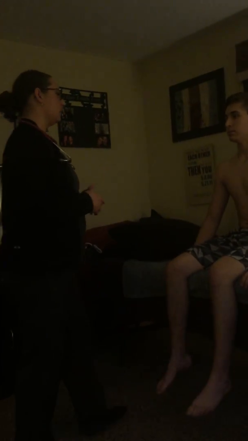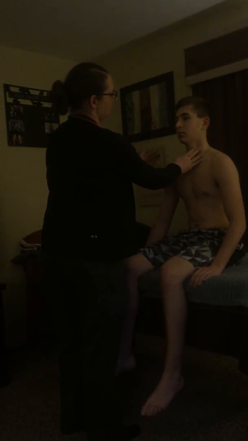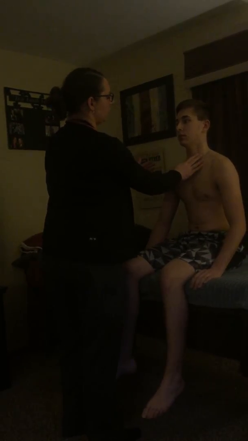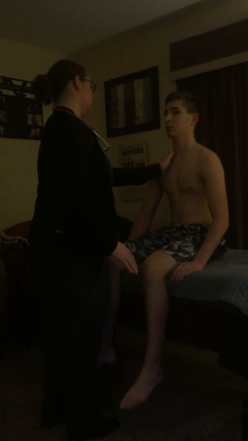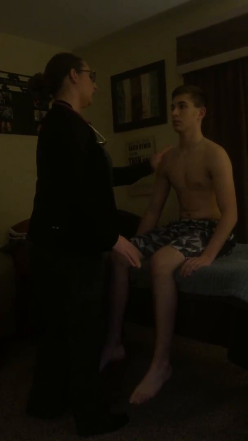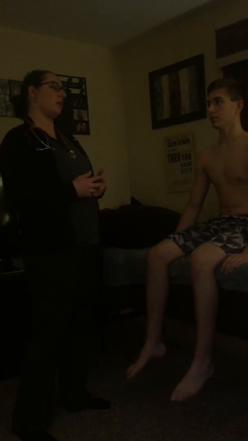We're going to move now to your carotid arteries. I'm going to palpate them one at a time. I'm going to focus more on the lower 1/3. Both carotid arteries were equal bilaterally. They are of normal rate and rhythm, and I'd rate them probably about a 2+.